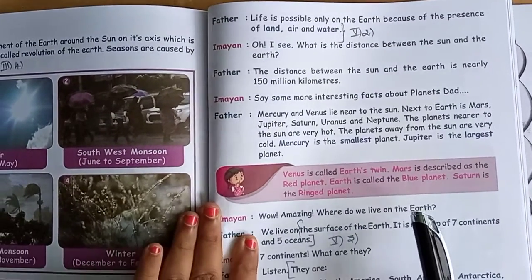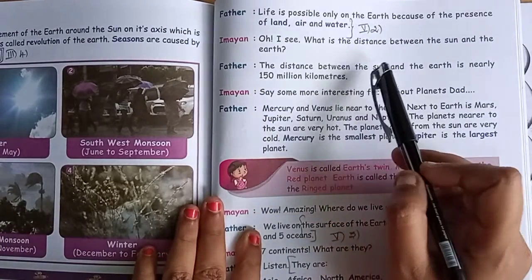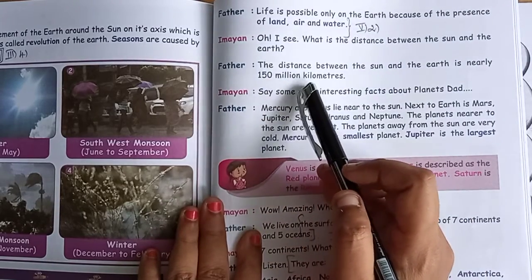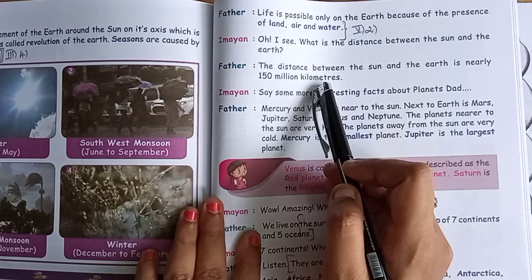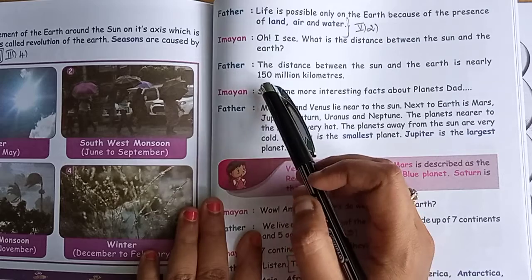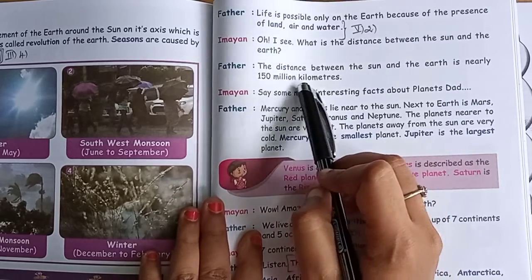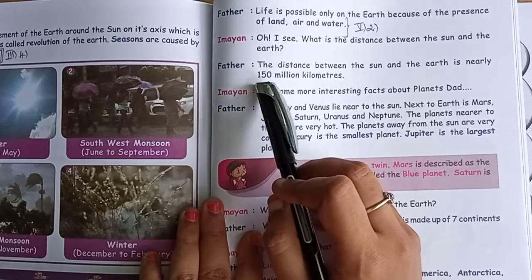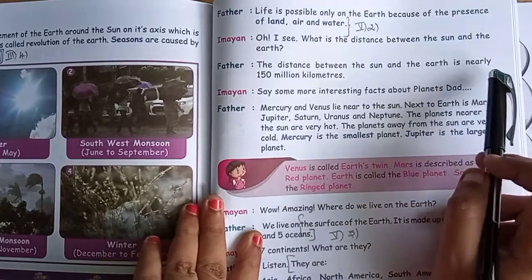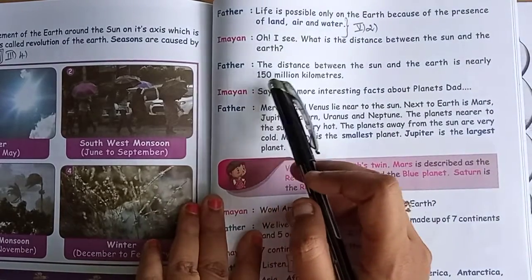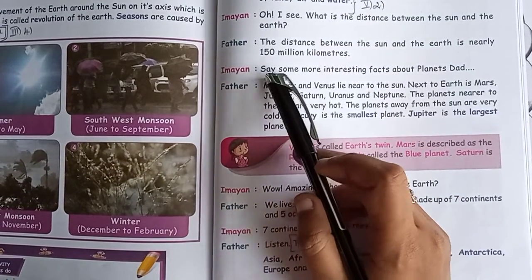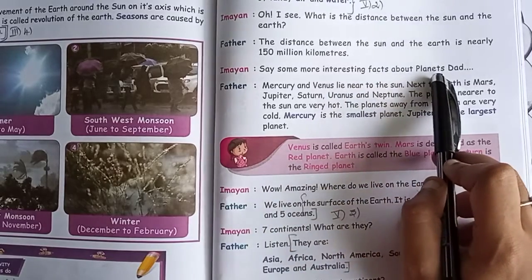His father replied, "The distance between the sun and the earth is nearly 150 million kilometers." Imayan asked his father, "Say some more interesting facts about planets, Dad."